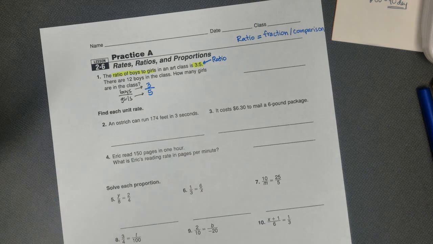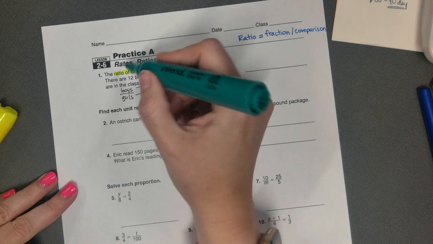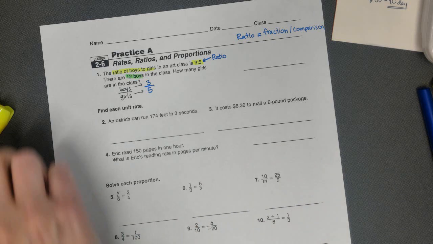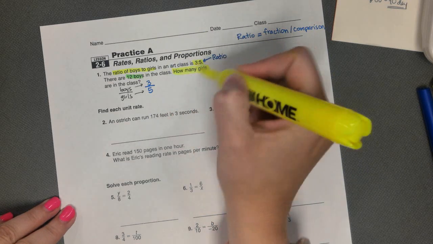Now, it says there are 12 boys in the class. So 12 boys in the class. The question is, how many girls are in the class?